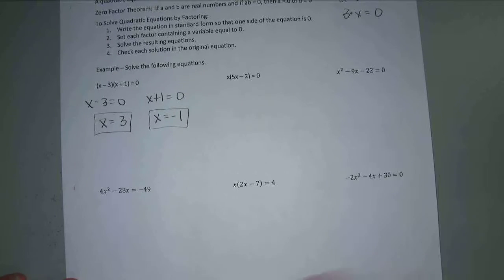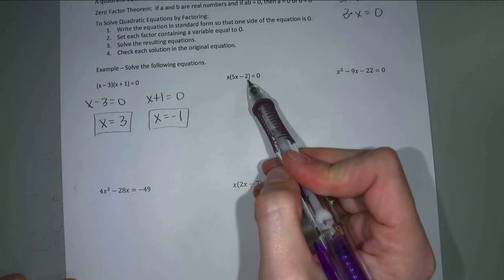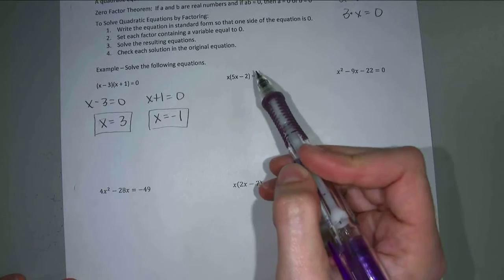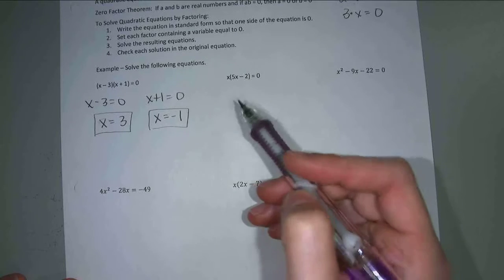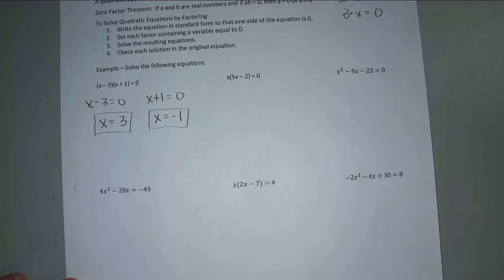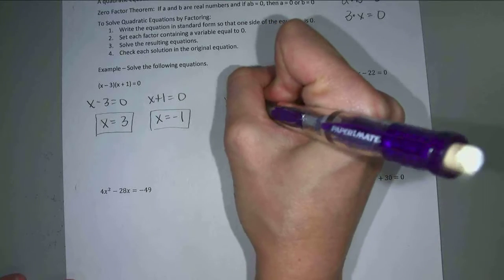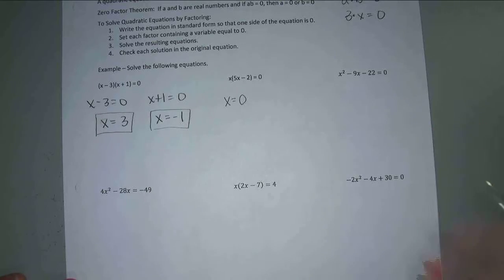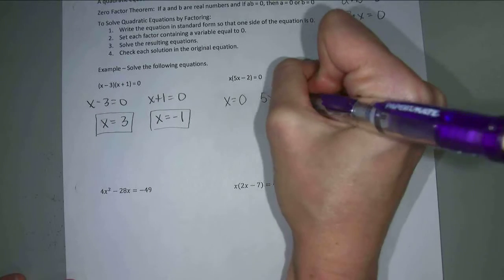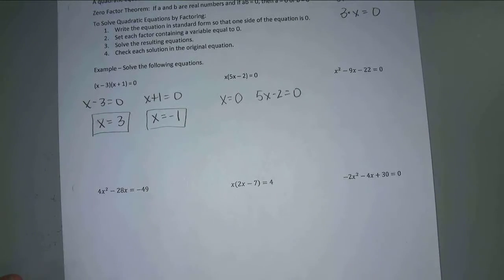This next one is already equal to 0, and it's already factored. It was just a GCF that they pulled out. They pulled out an x, so it's x times 5x minus 2. So since it's already factored, we can just set each of those factors equal to 0. So x is a factor, we'll set that equal to 0. And 5x minus 2 is a factor, so we'll set that equal to 0. And we'll solve each of those. Well, x equals 0, is there anything to solve there? No, that's already solved. So x equals 0 is a potential answer.